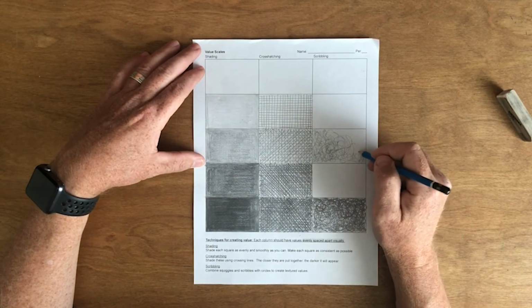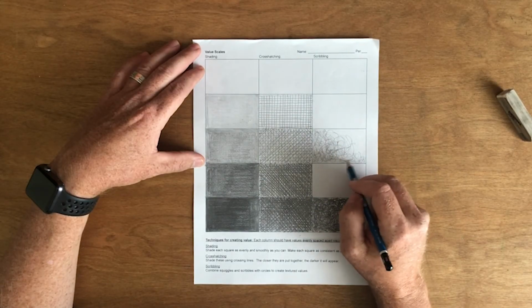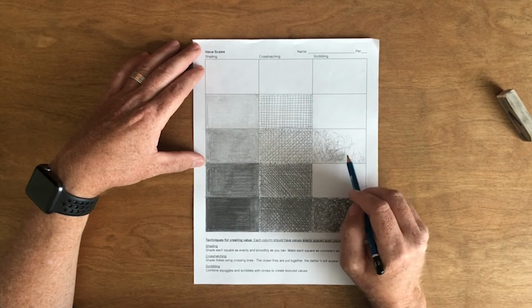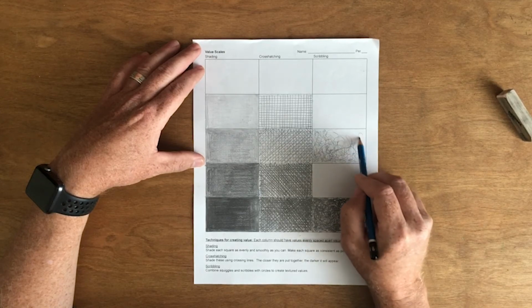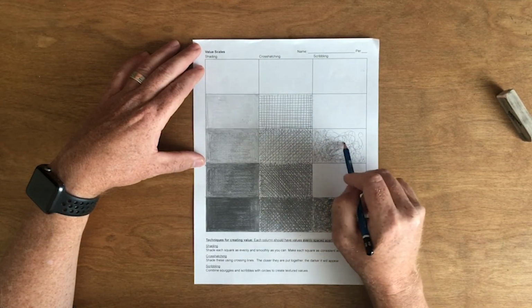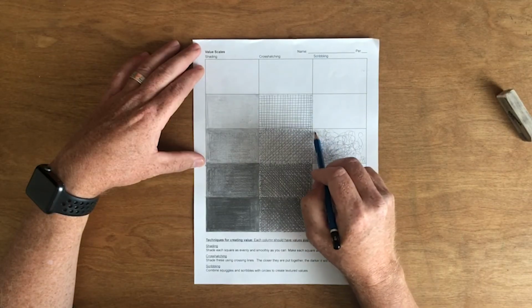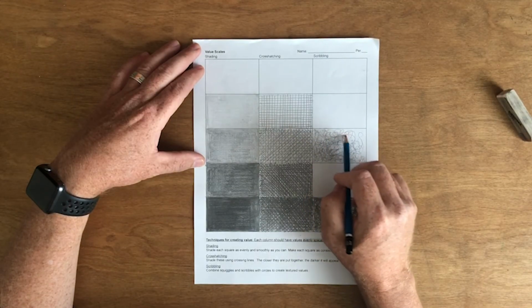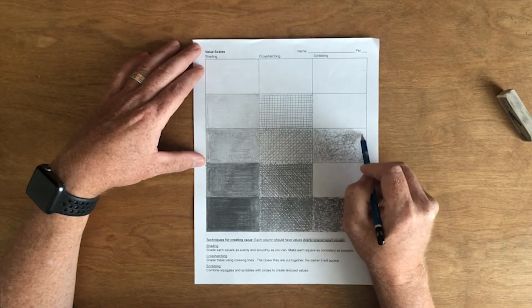I'm still trying to be real controlled with it. It's real neat, nice clean break where I want to, but as I layer this weird kind of figure 8 mark, each little layer adds more value and more texture.